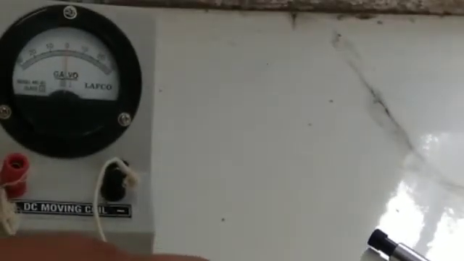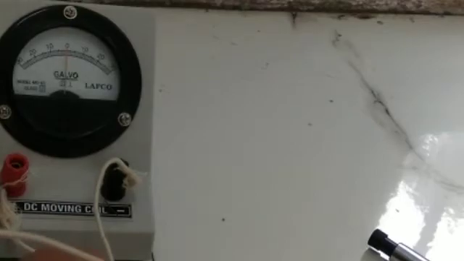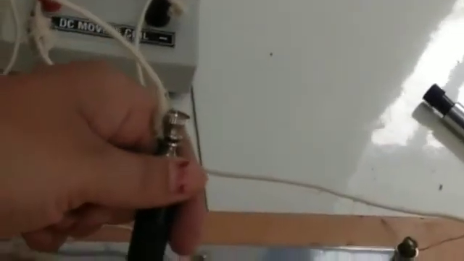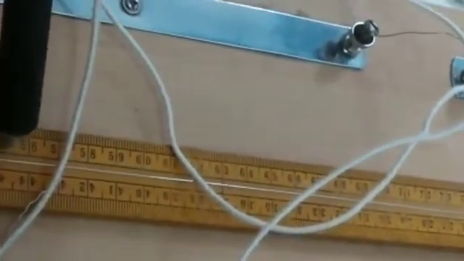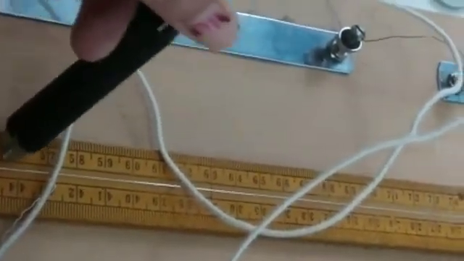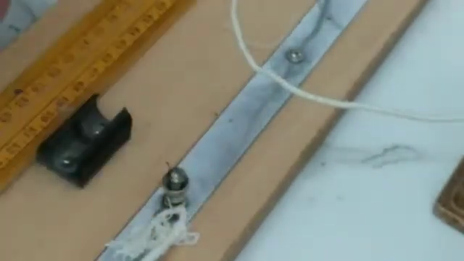Now we'll check the point where the galvanometer has stopped showing the deflection. Let me show you from this side. If you can see, this is 55.5.